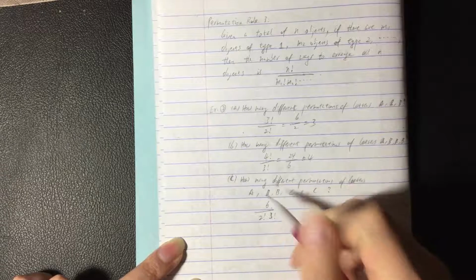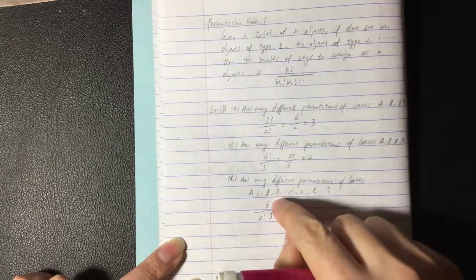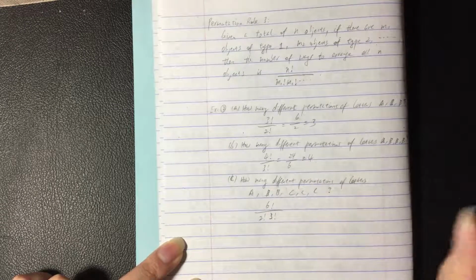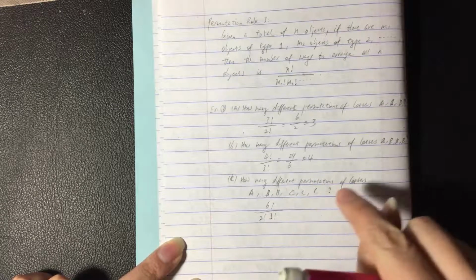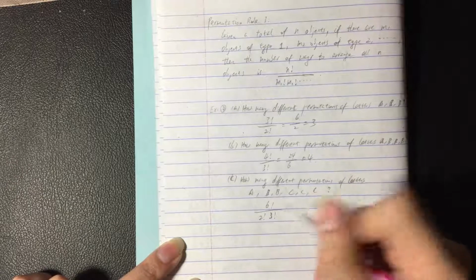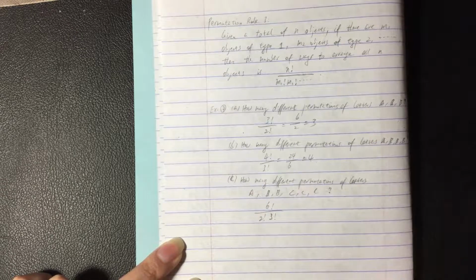For these 2 objects, if I switch order, it makes no difference. And the number of ways to switch 2 objects is 2 factorial. For these 3 objects, if I switch order, it makes no difference. And the number of ways to switch 3 objects is 3 factorial. So together, 6 factorial over 2 factorial over 3 factorial.